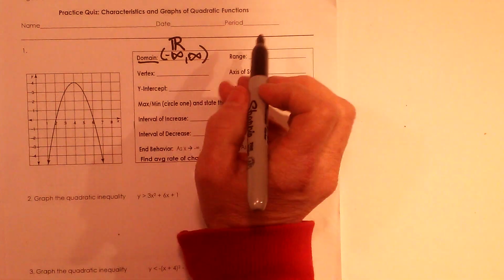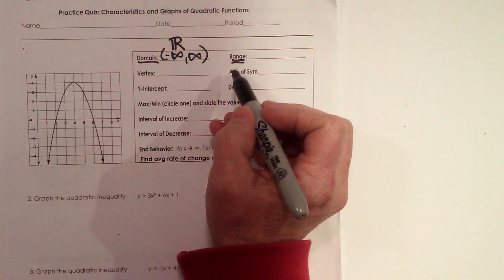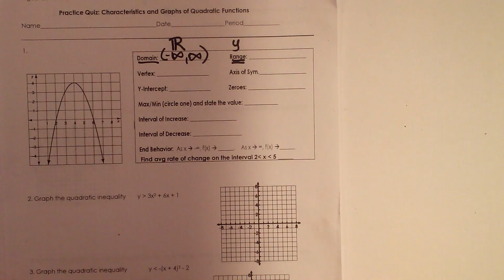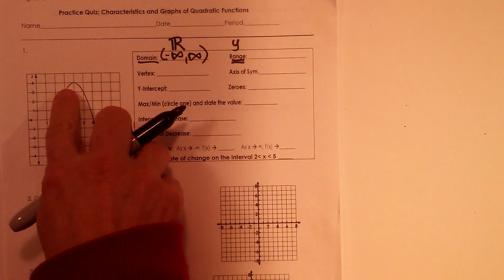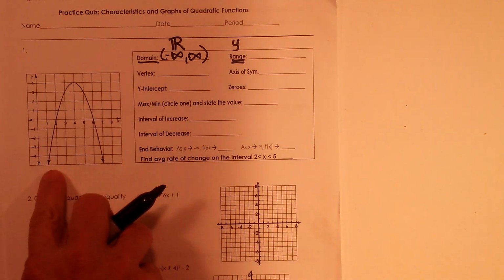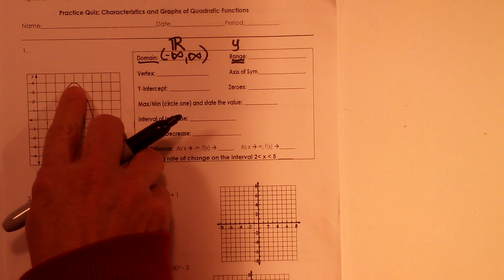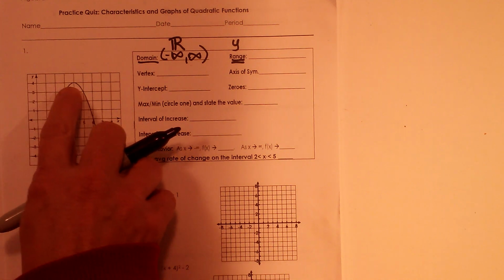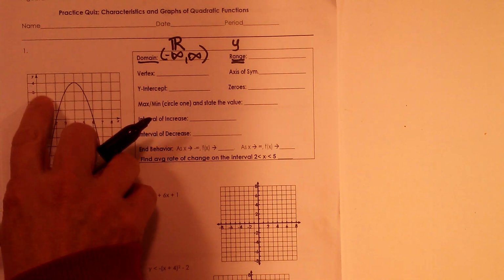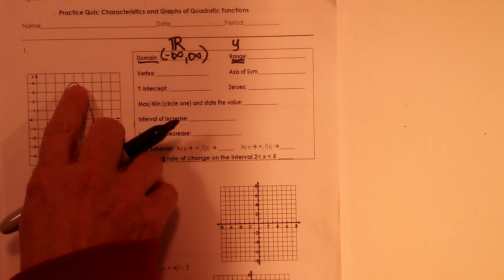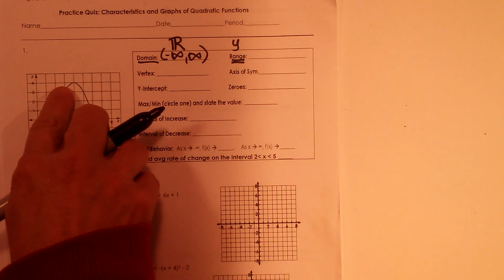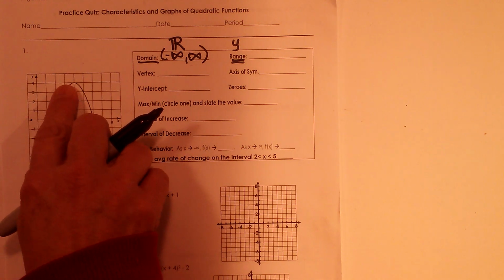Now range. Range looks at the values of y. How high does the graph go? How low does the graph go? Well, if you notice, the graph goes down forever. But the graph does not go up forever. It has a peak at the vertex. So what we want to do is look at the y value. How high does it go? It stops at a +4, which is on the y-axis. That's the highest point.